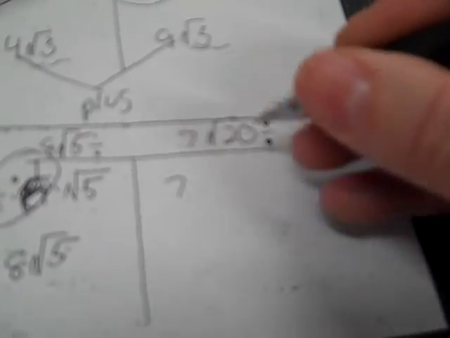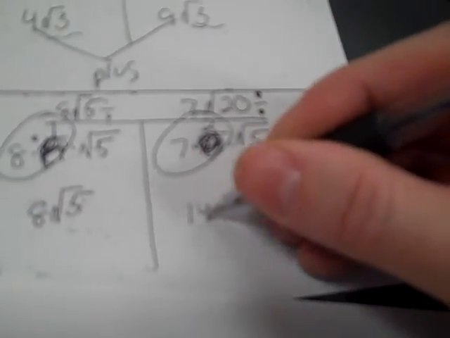So 20 by 16, nope. 20 by 9, nope. 20 by 4, yep. Okay. So again, I drop the 7, and then I rewrite the square root of 20 into 2 square roots, okay, using 4 and 5. So the square root of 4 turns into 2. And then I take 7 times 2, which is 14, with the square root of 5.